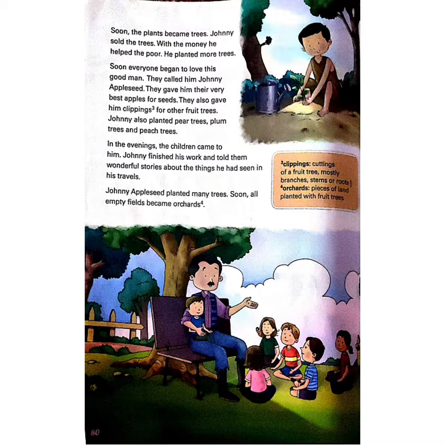They gave him their very best apples for seeds. They also gave him clipping for other fruit trees. Johnny also planted pear trees, plum trees, and peach trees. So people saw that Johnny was a very good man, and they also started giving him good apple seeds, and they also used to give him clippings. So what is clippings? Clipping is cutting of fruit trees, mostly branches, stem, or roots. So Johnny used to plant other trees also other than apple trees. So he planted pear trees, plum trees, peach trees.